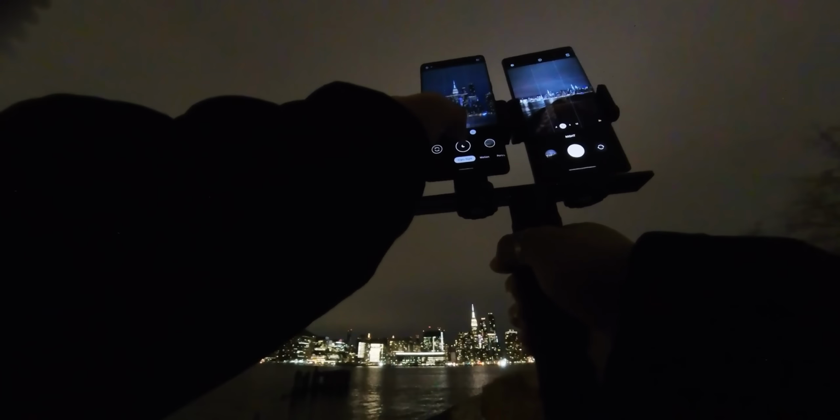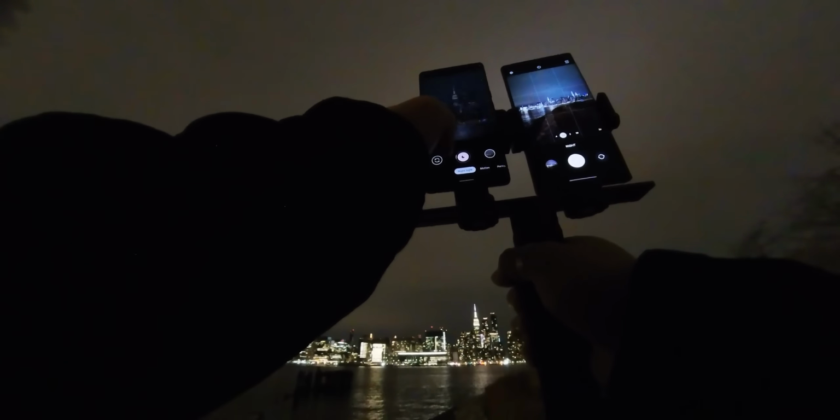I tried another night mode shot with the telephoto lens this time. The Pixel is only 4x while the Samsung is 10x, so the framing here is completely different. However, you can see that the noise reduction is very good on both, and the colors look very similar as well. Once again, I am really impressed with these night mode shots.